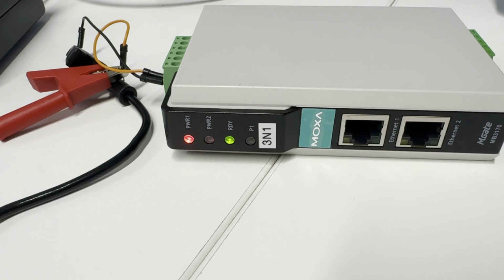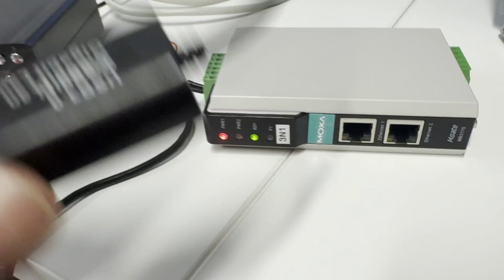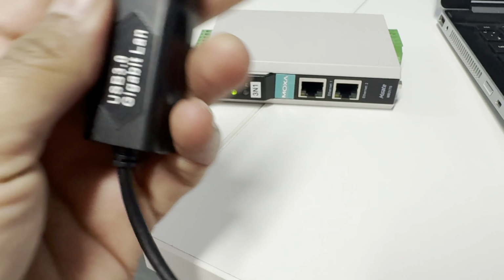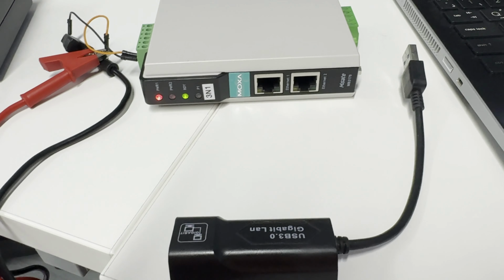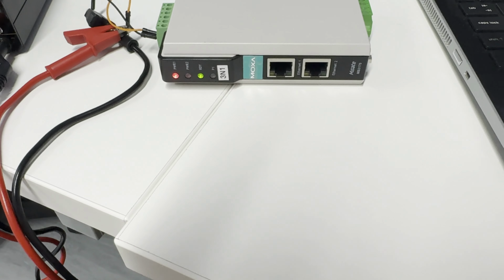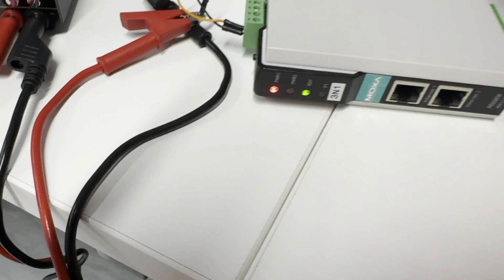Let's connect the cable. So here I don't have any default LAN port with my laptop, so I'm gonna use this USB to LAN converter. So here I'm gonna plug in this one. So it's plugged in already.